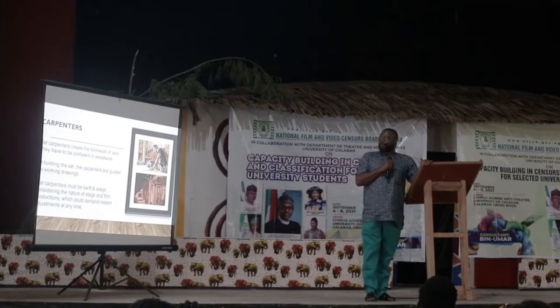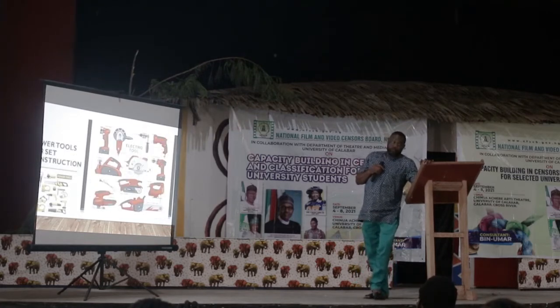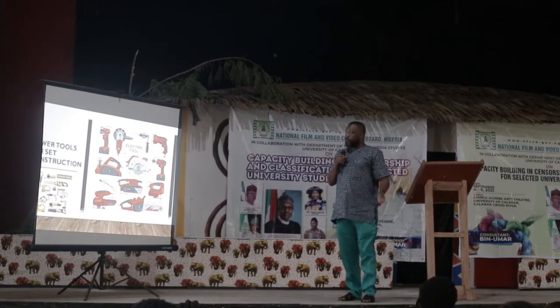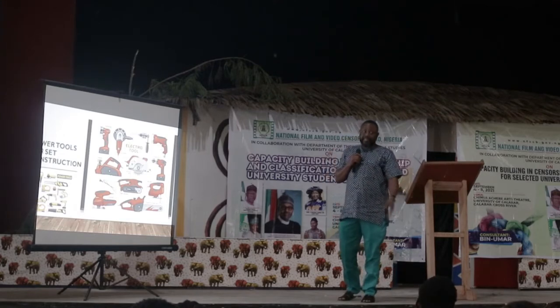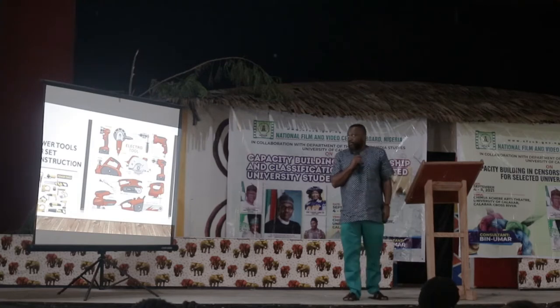Next slide. Apart from the carpenter, the carpenter works with a number of tools. Some of these tools are conversant, and you must also acquire technical proficiency that will enable you to use these tools without wounding yourself or destroying the materials available. There are power tools. Next slide. The next slide will show you some manual tools, some of which you cannot do without.